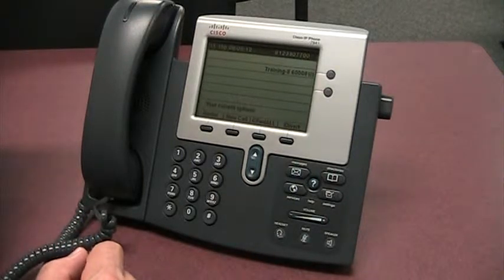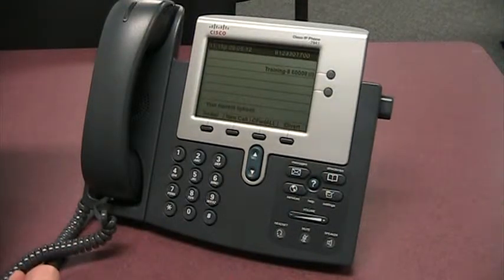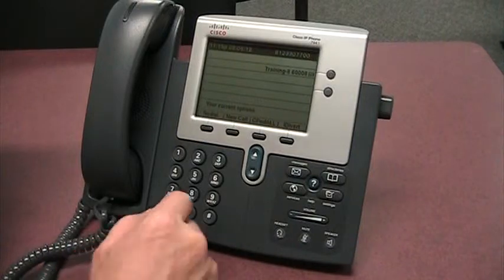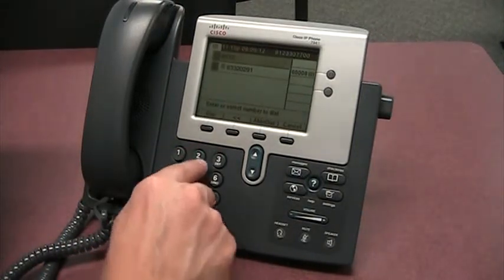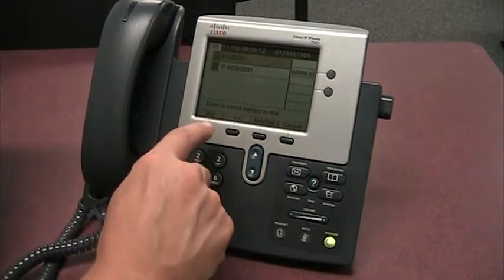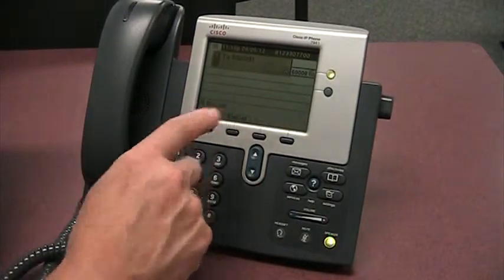Calls to outside numbers, that is, numbers outside of MCCSC's network, require an 8 before the dialed number. For example, if you were to call time and temperature locally, you would dial 8. And the call goes through.